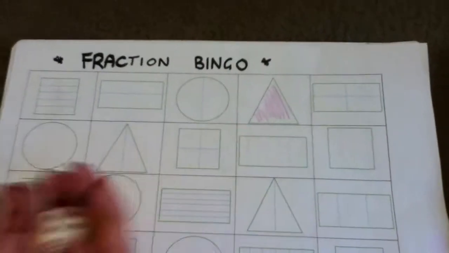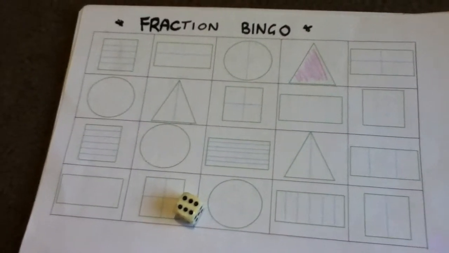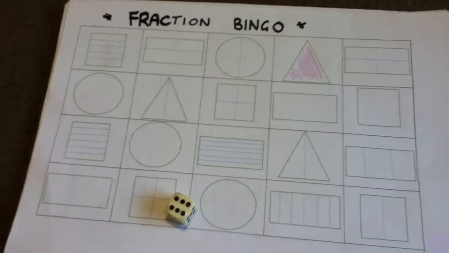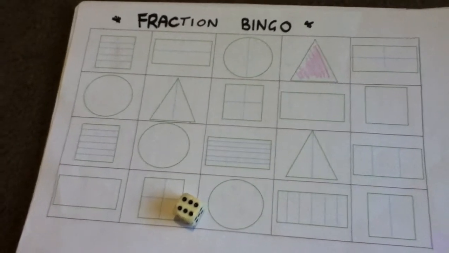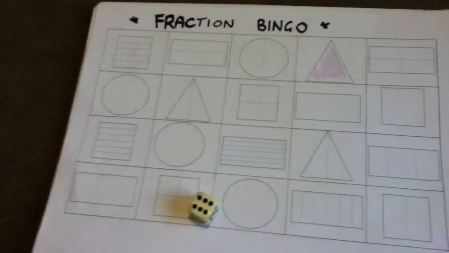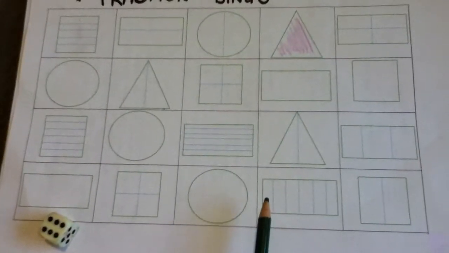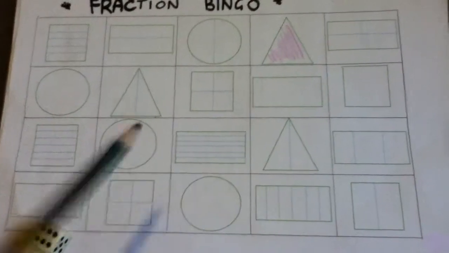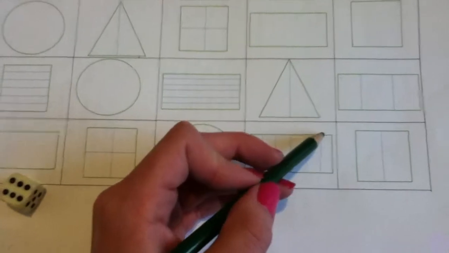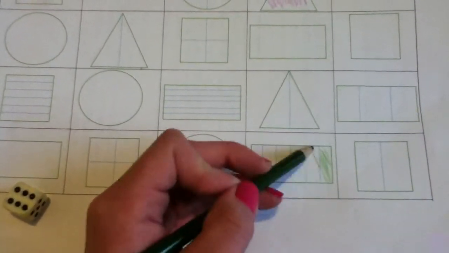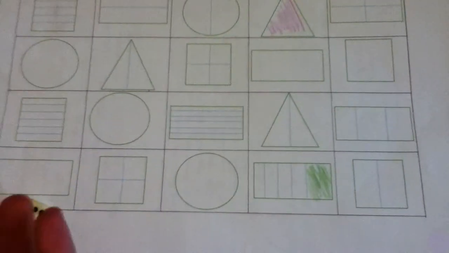So they roll the dice again, so a 2 and a 6. You must remember to tell the children that the bigger number is always on the bottom, the denominator, and the smaller number is the numerator, so the top. So 2, 6. So you find the box that has 6 in it, so this looks like it has 6, 1, 2, 3, 4, 5, 6, and you shade 2/6 of that shape. So it shows children a visual understanding of 2/6.